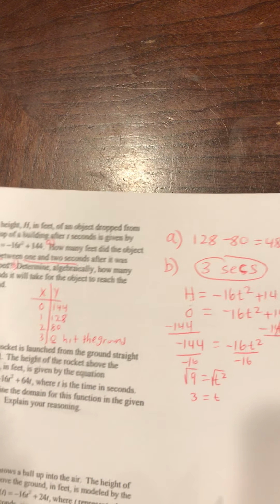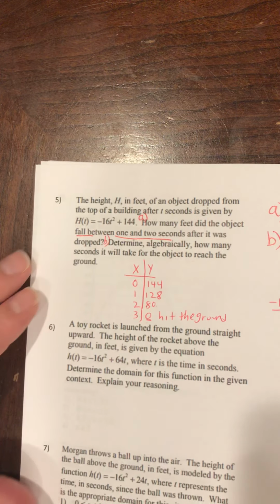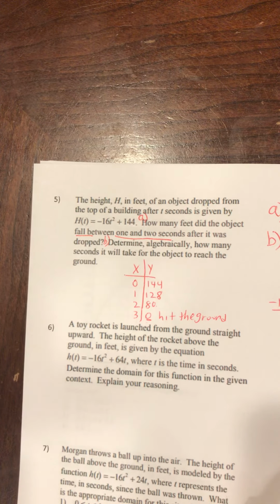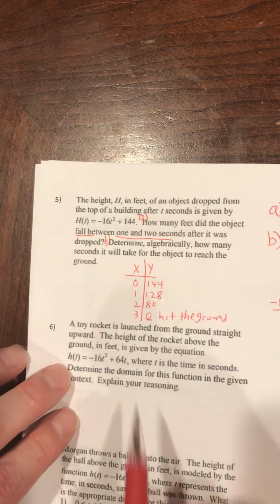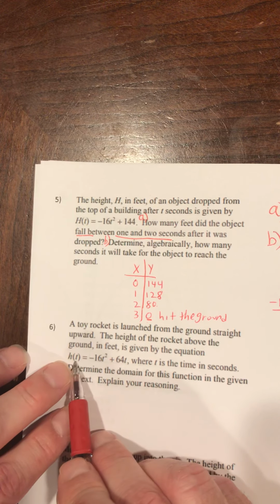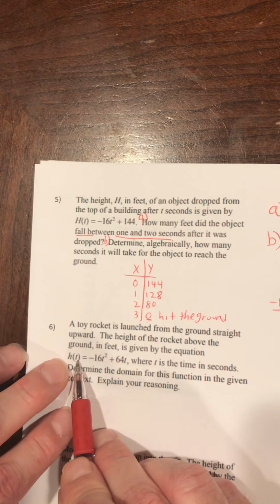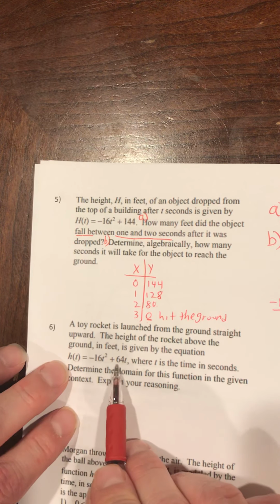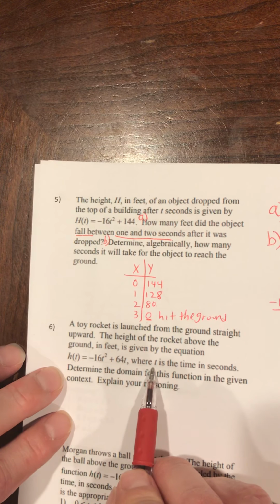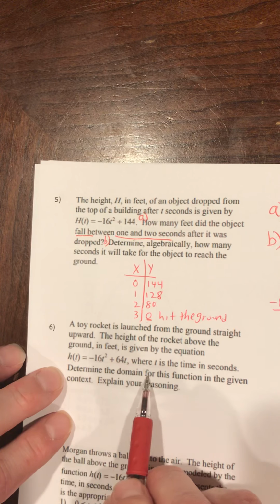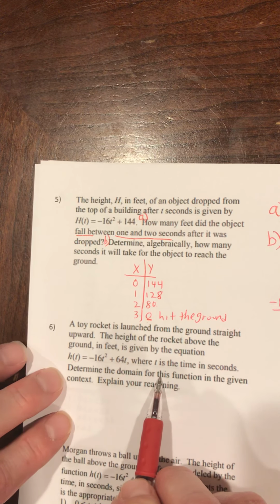All right, last question, number 6. And then you guys are going to try these on your own. It says a toy rocket is launched from the ground straight up. The height of the rocket above the ground in feet is given by this function, h of t, height based on time, equals negative 16t squared plus 64t, where t is the time in seconds. Determine the domain for this function in a given context.